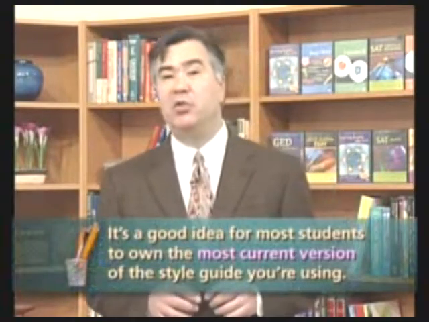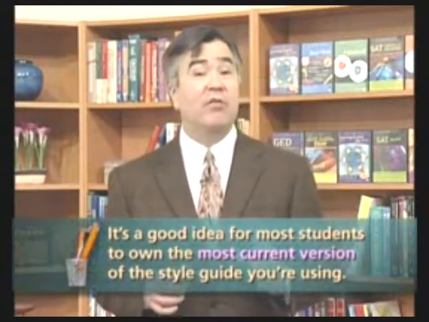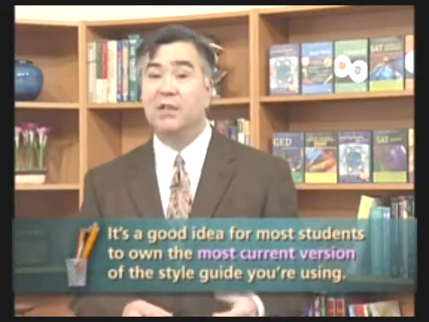All of these style guides are available in most libraries, and many of the style rules that you'll be using for your research paper are also available online. Nonetheless, it's a good idea for most students to own one of these guides in hard copy form, that is, to buy the book, preferably the one that's favored in your major field of study. If you're an English major or a French major, then get the MLA guide. If you're in the sciences, then get the APA or some other relevant style guide. If you own the book, you'll find yourself mastering the basic style rules more quickly than if you have to look them up at the library or online.